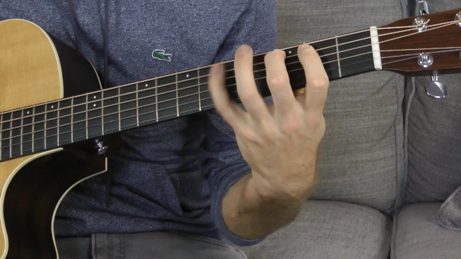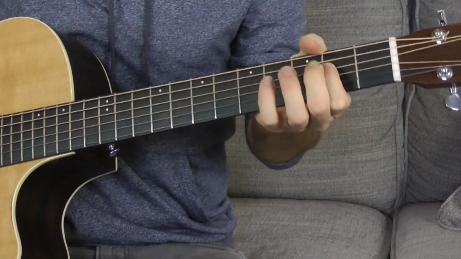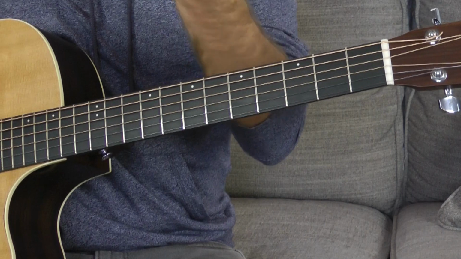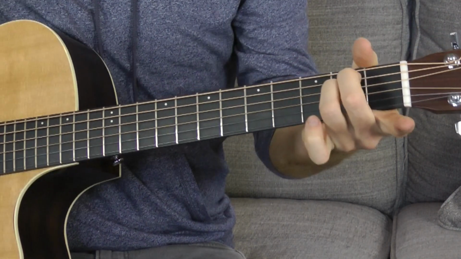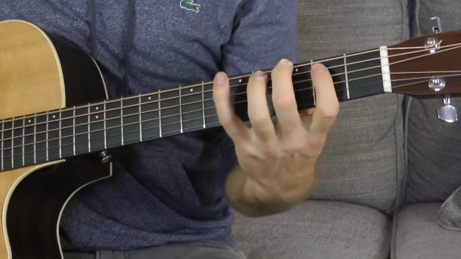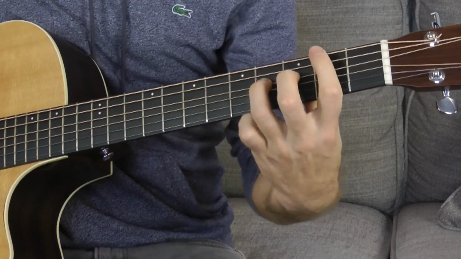So 1, 2, 3, 4, 5, 6. The 6th chord in the key of G, G, A, B, C, D, E, is E. 6 is minor, so E minor. And the 7 chord in the key of G, 1, 2, 3, 4, 5, 6, 7, is F sharp.